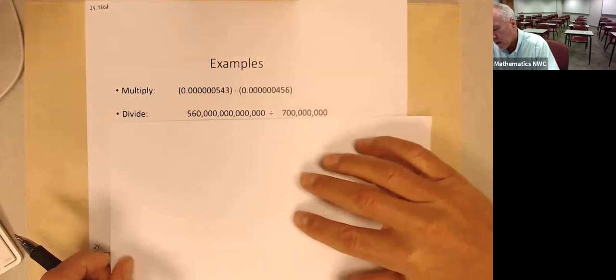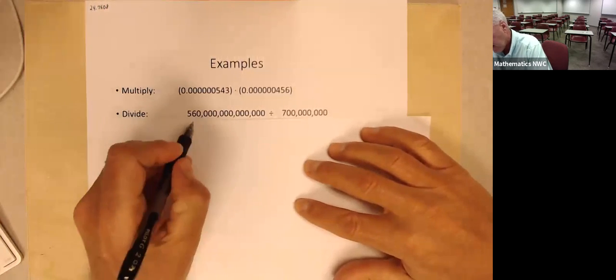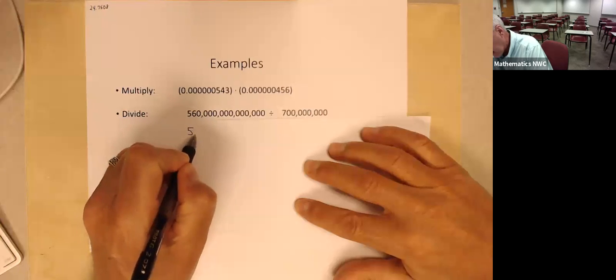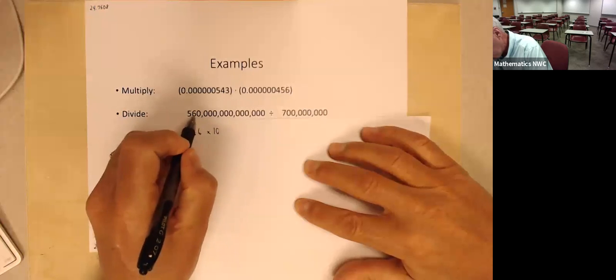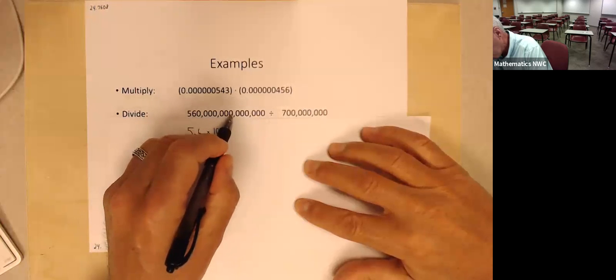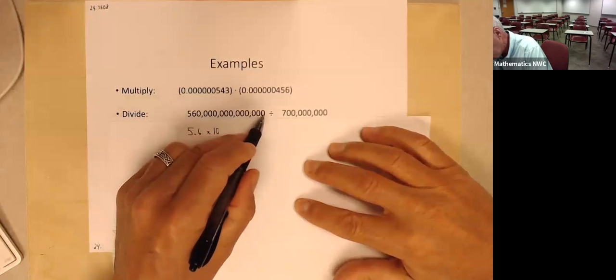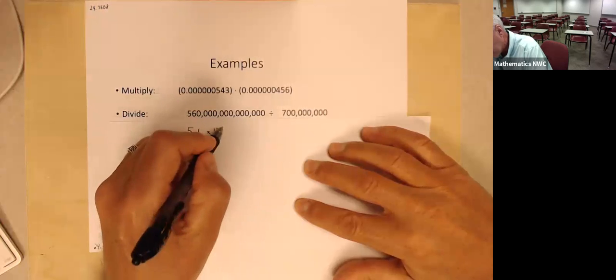If I wanted to do a division problem, I could write this as 5.6. I'm moving it over to the right, so I've got 2, 5, 8, 11, and I believe 14.